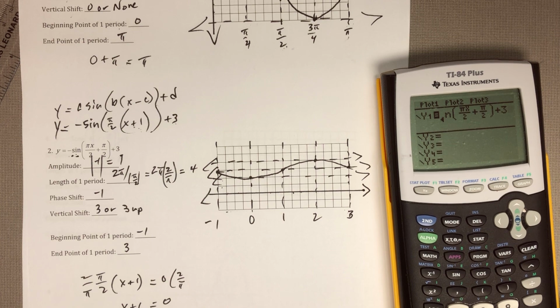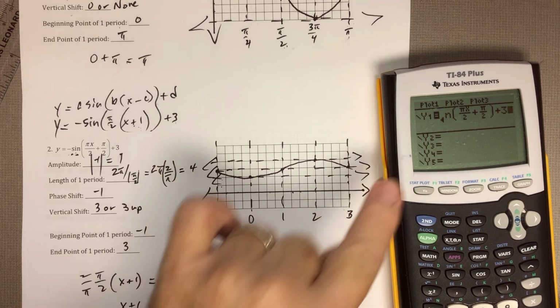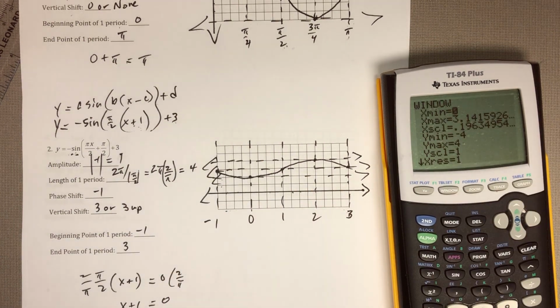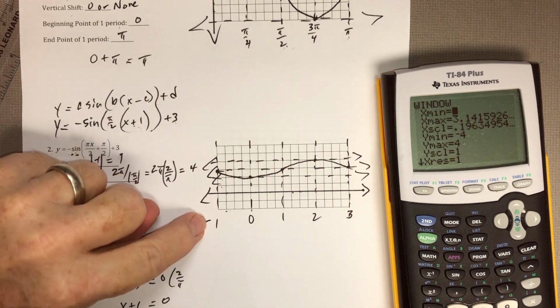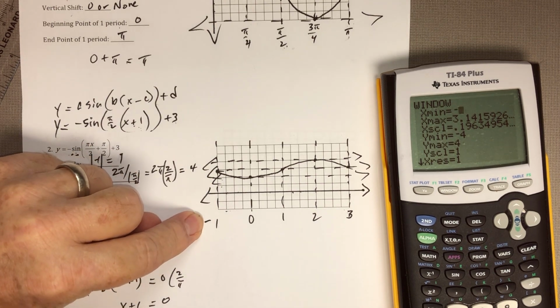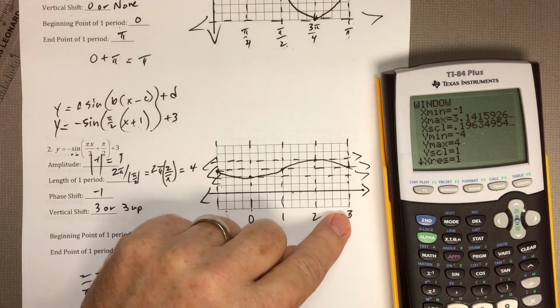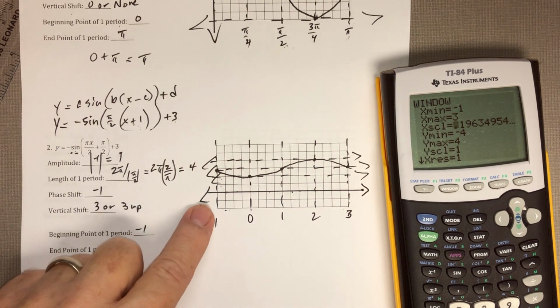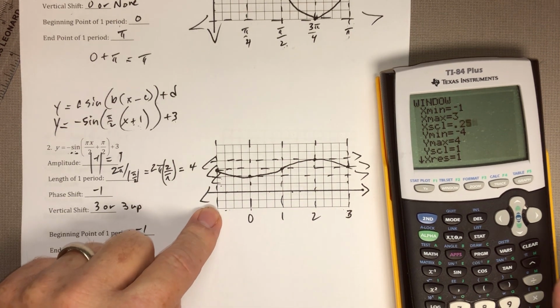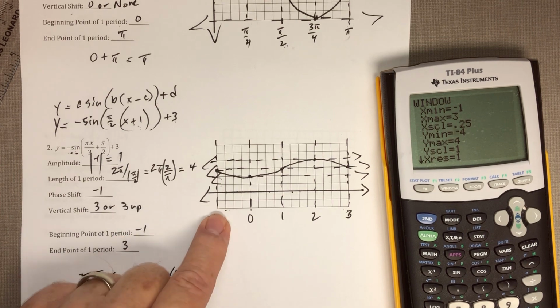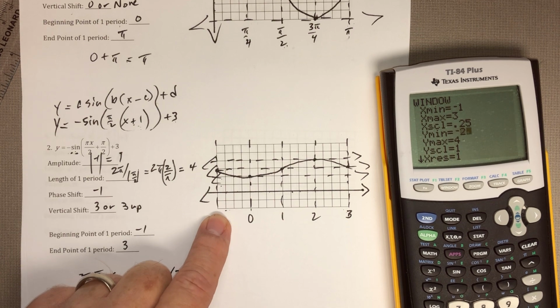Before I went and looked at the graph, I would then want to change the window on the calculator, so I'm going to do that next. My minimum x coordinate is right here at -1. My maximum is 3, and it looks like we're counting by 0.25 or 1/4. My minimum y coordinate is -2 on my graph.